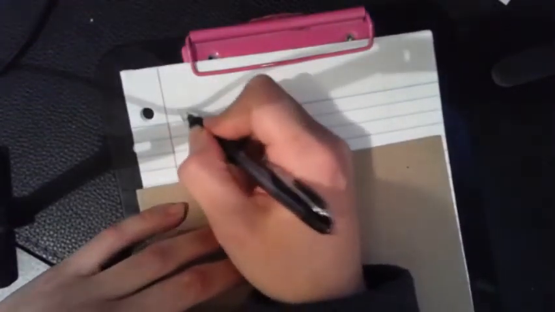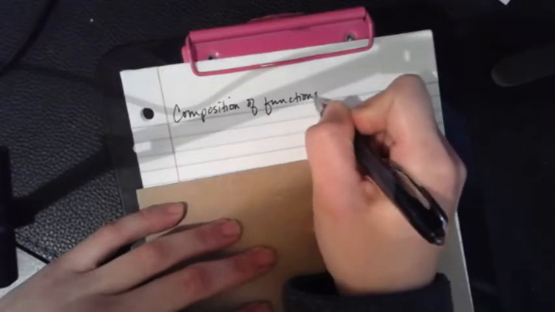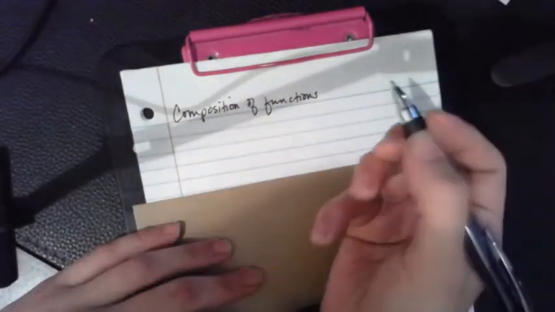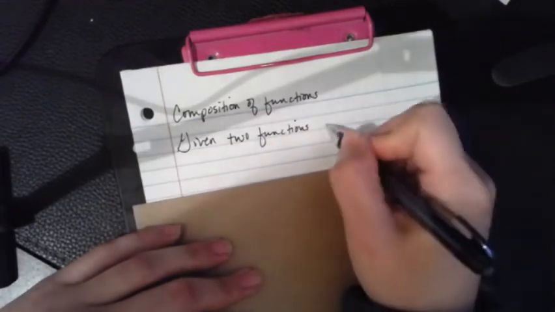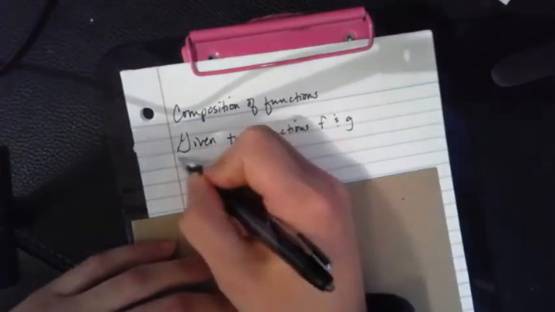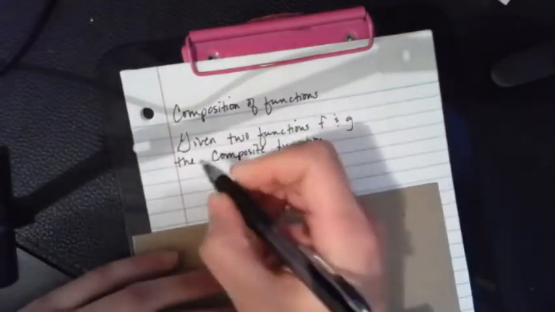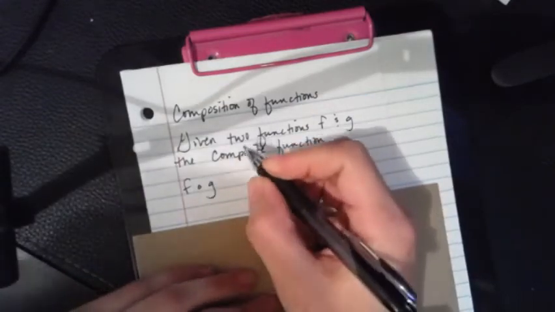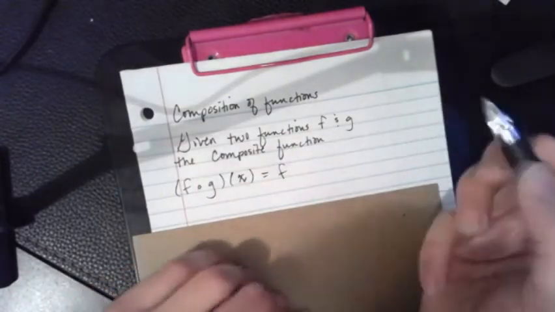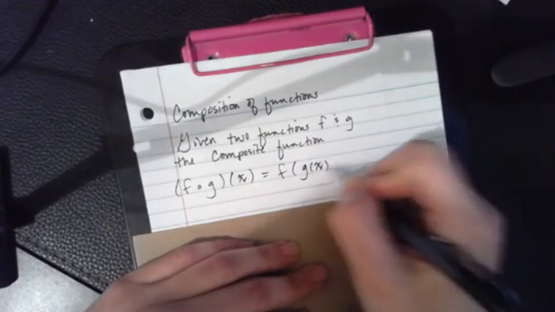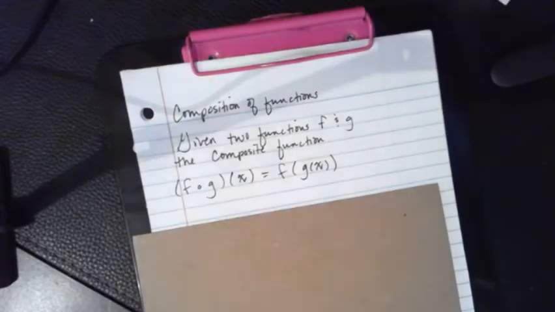Today I would like to talk about composition of functions. Okay, so we're going to be given two functions, f and g. The composite function f composed of g of x is equal to the function of f evaluated with g of x everywhere the function f had an x. So we're going to take one function and we're going to put it inside of the other one.